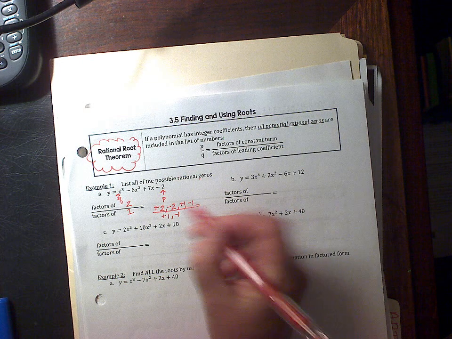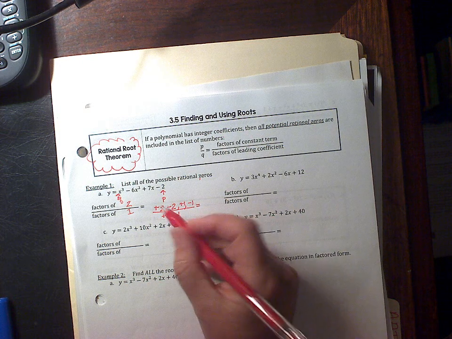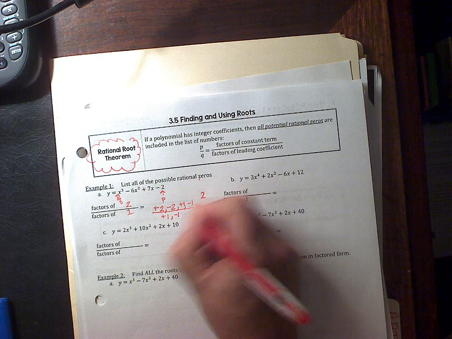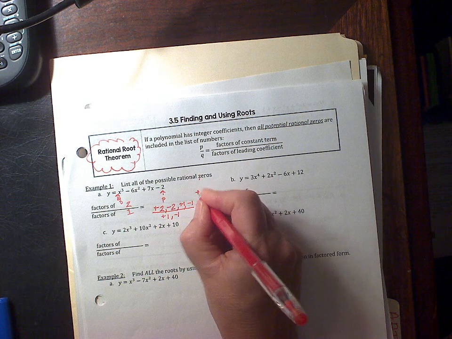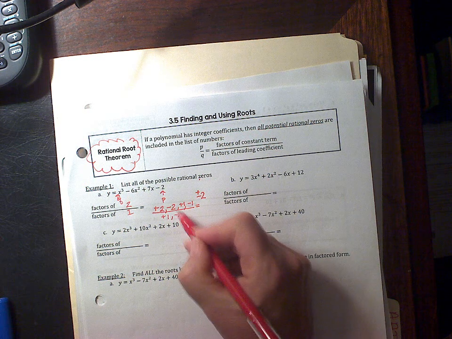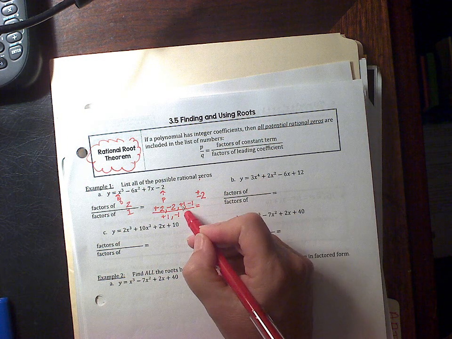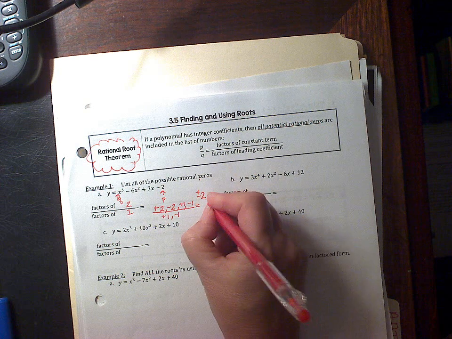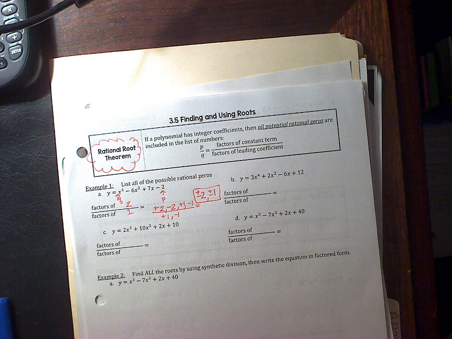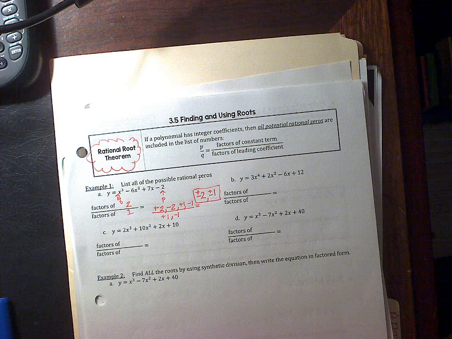We're going to make all possible fractions out of these numbers. So we have positive 2 over 1 and positive 2 over negative 1. So that gives me plus and minus 2 as possibilities. If I do negative 2 out of those two things, I'm going to get the same two numbers. Then I have 1 over 1 and 1 over negative 1. So my possible rational roots are plus or minus 2 and plus and minus 1. There's 4 possible ones, and then we're going to figure out which ones actually work.